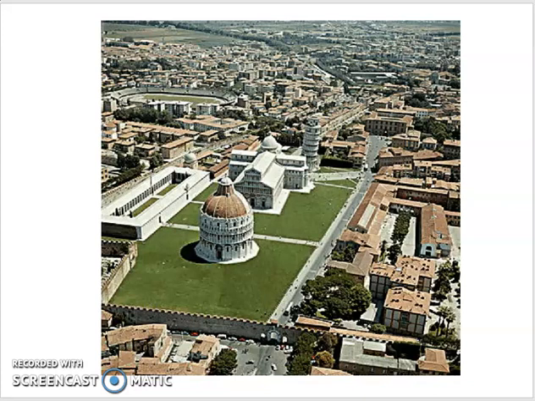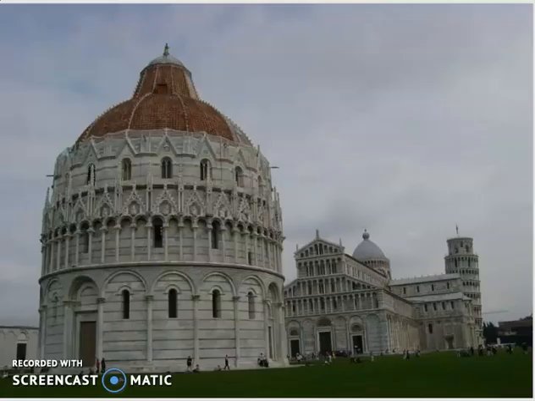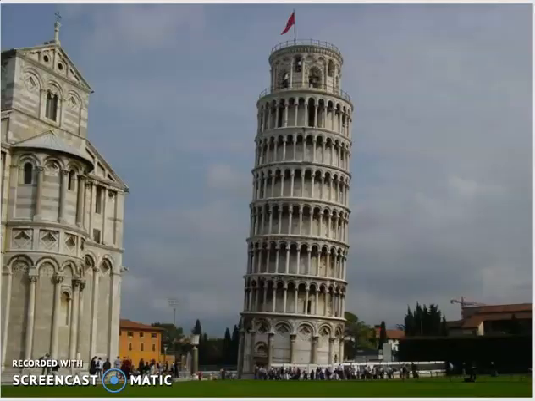Look closely. You have a cathedral and this really tall tower right here. That's called the Leaning Tower of Pisa. It is in Italy and it was built in 1092. This is the baptistry of Pisa, where people would go in to be baptized. And here's the Tower of Pisa.